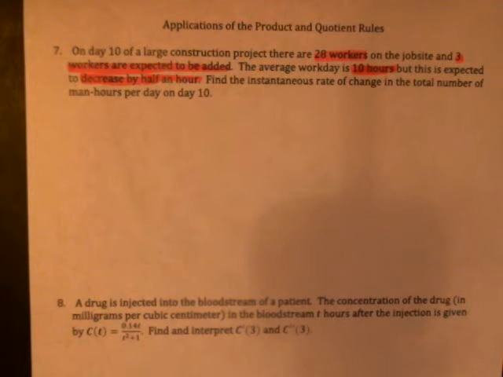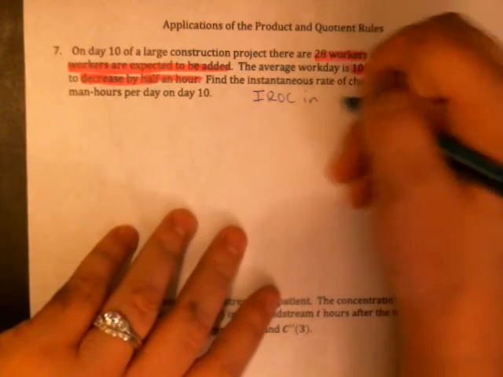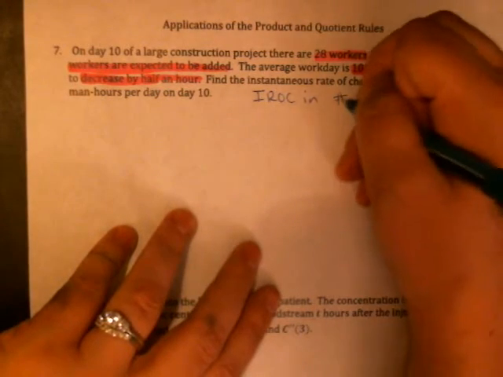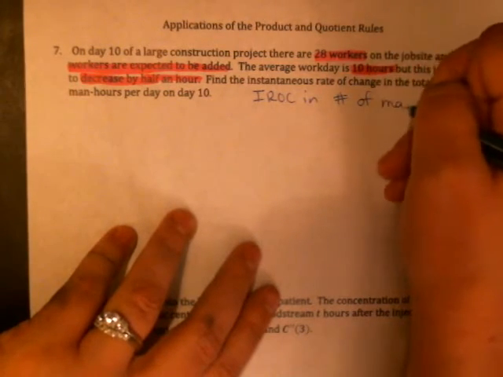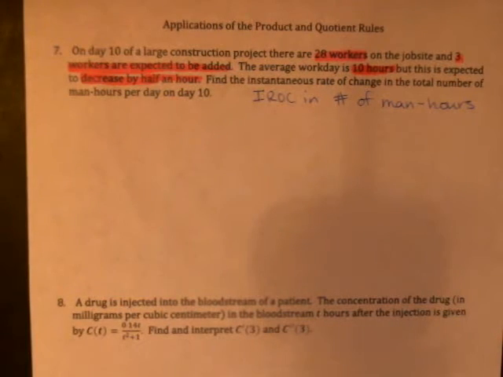So first we need to think about this. We're looking for the instantaneous rate of change in number of man hours. Number of man hours is basically if you take all the hours worked by all the people, that's the number of man hours. So it's something that we have to figure out how to calculate from the information we have.